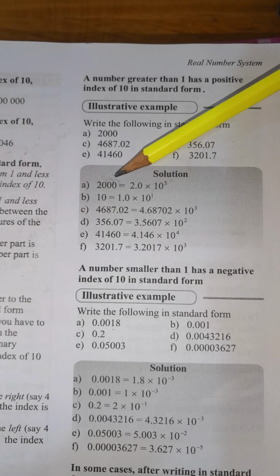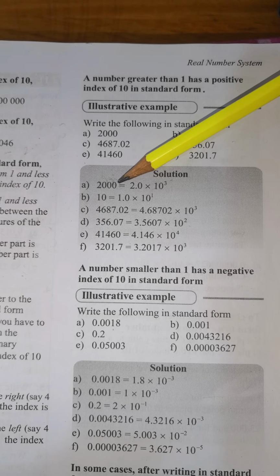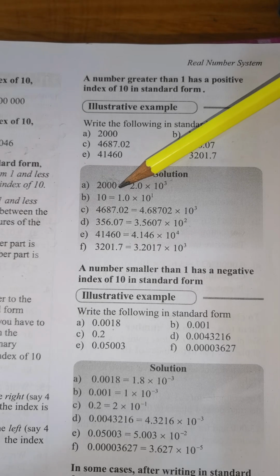Now, once again, another bonus point is that anytime you see a whole number, it's assumed we have an imaginary decimal point at the back of the last digit. That's why after introducing the point here, we are moving it back to the original decimal point that was imaginary.